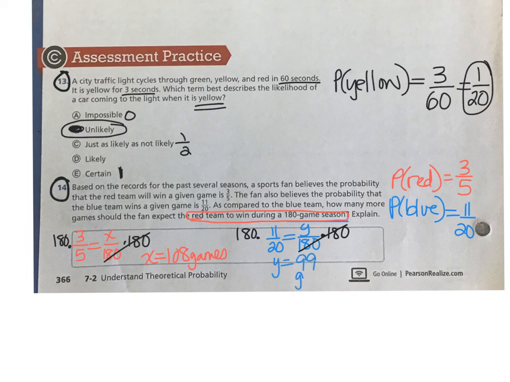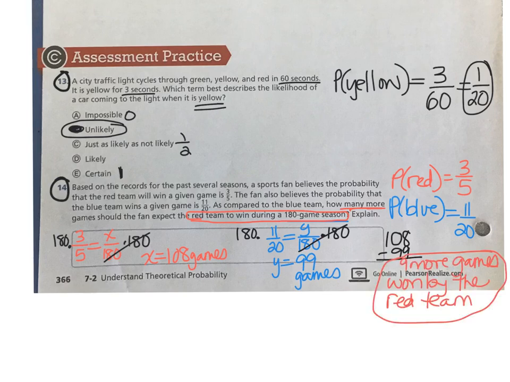So now the question really is, how many more games do we expect the red team to win? Well, what do we need to do to find out how many more? Well, we need to subtract them. So 108 for the red team, take away 99 for the blue team, is a difference of how many? And the answer is 9. We expect the red team will win 9 more games than the blue team during that 180 game season. Now you're ready to try some work on your own.